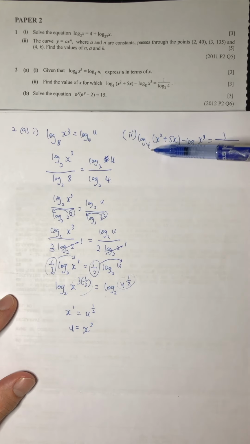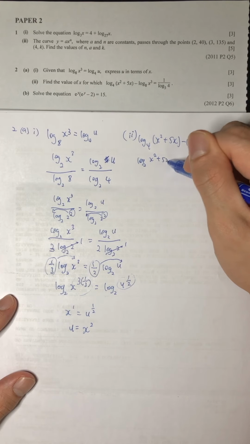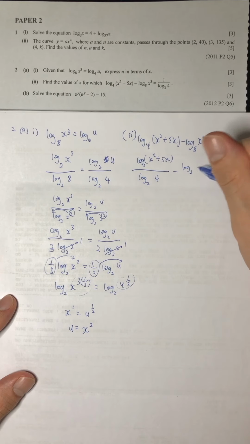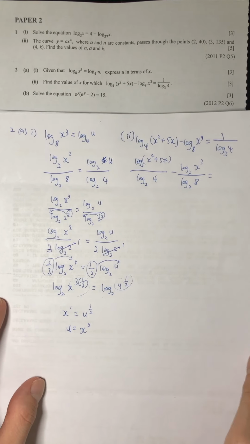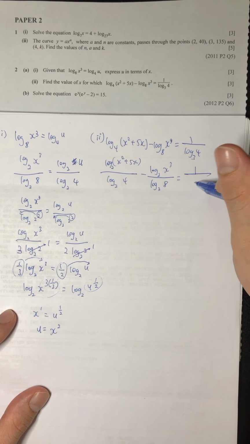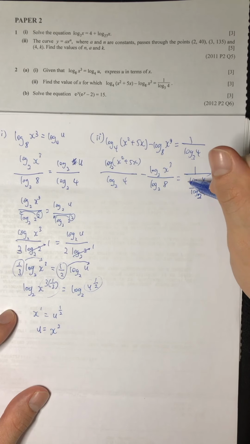The bases are the same as the previous one, 4 and 8, which can be expressed as 2 squared and 2 cubed. So let's try to make it all log base 2. I will change the base as well, to log base 2. See what we can do. So log base 2 of x squared plus 5x, with the change of base rule, over log base 2 of 4, minus log base 2 of x cubed divided by log base 2 of 8, equals 1 over, this one will be log base 2 of 4 divided by log base 2 of 3.